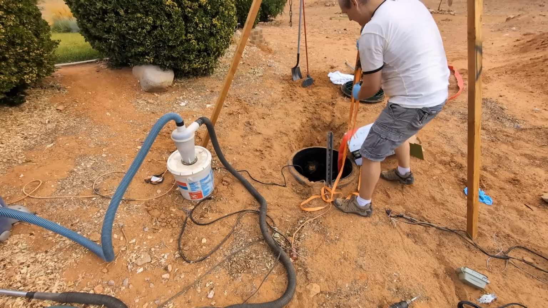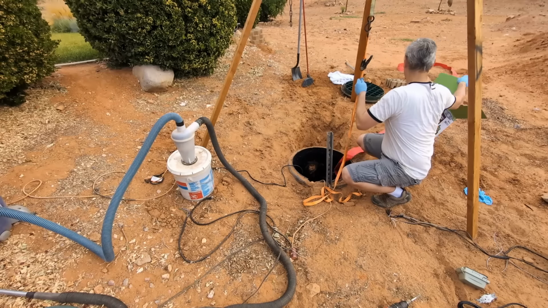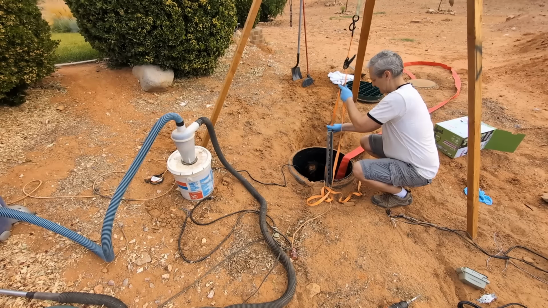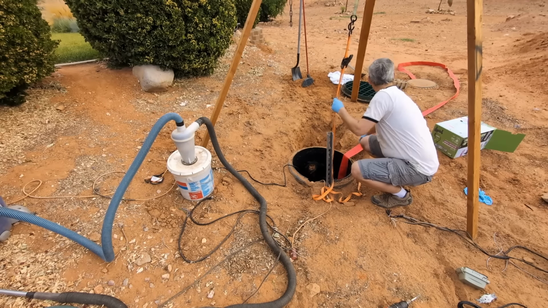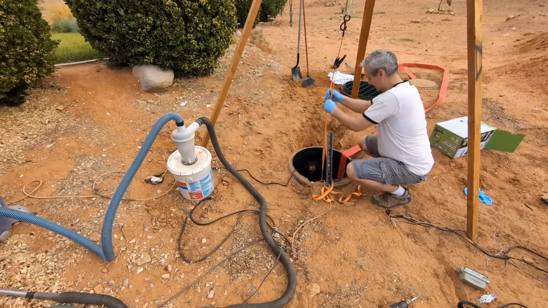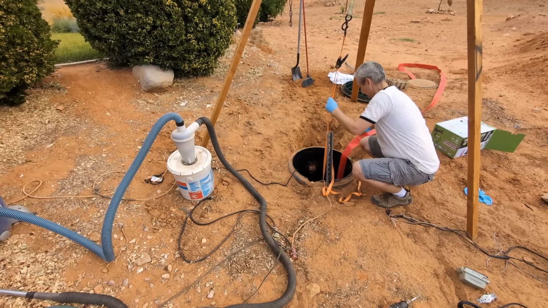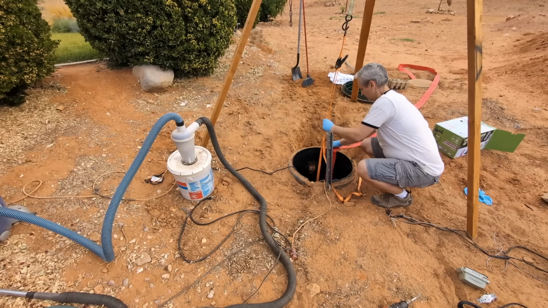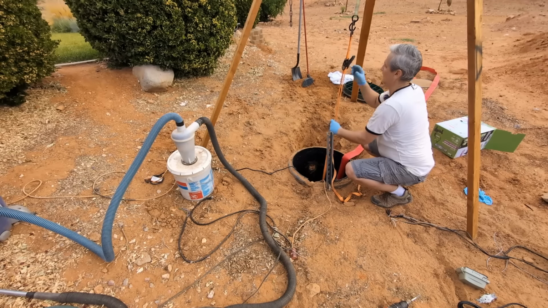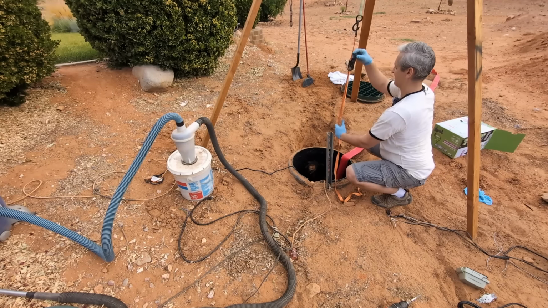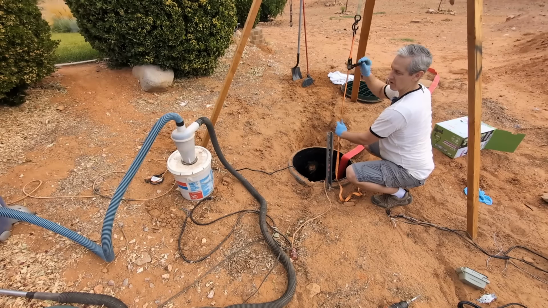Okay, we're a little off center, so we'll want to move the tripod eventually. We expected that that would get tight. Oh, yuck. Okay, that's as deep as I want the pump to go. Don't want it to fall on its side.